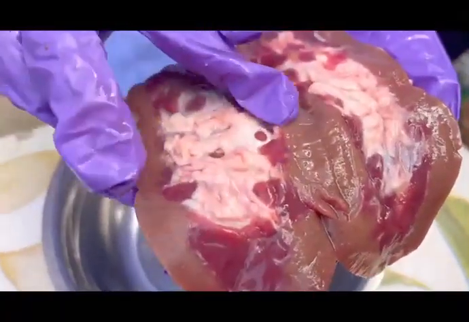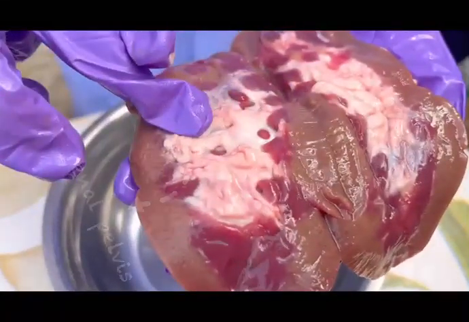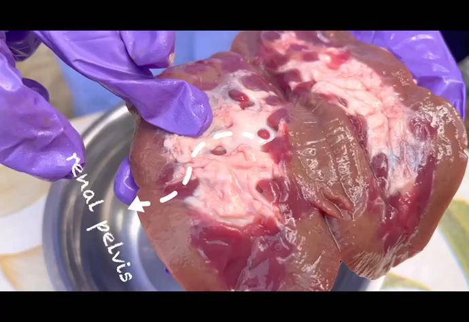Lastly, the renal pelvis is located in the middle of the kidney. Urine is collected by this structure from the collecting ducts. Urine then travels to the bladder via the ureter and is held there until it is expelled from the body through a process known as micturition.